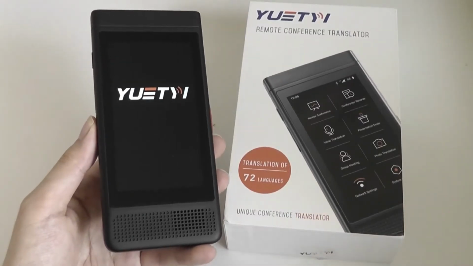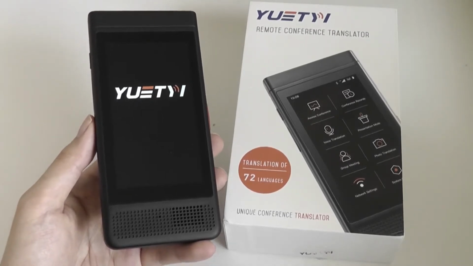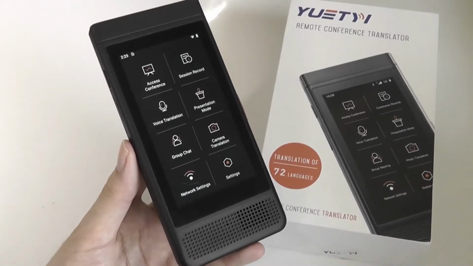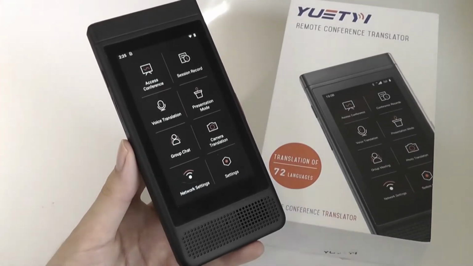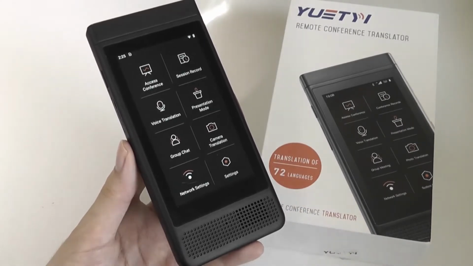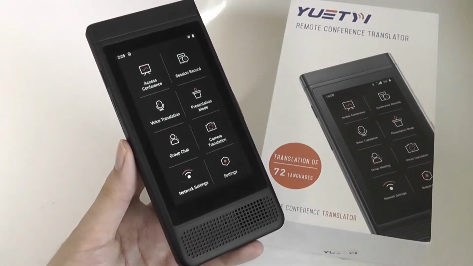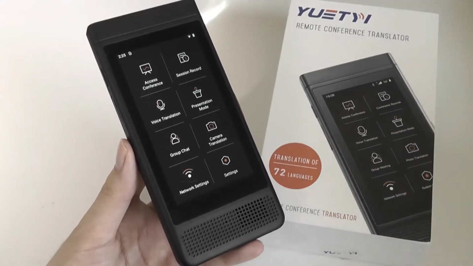Today we're taking a quick look at the Yuetyi. This is a smart translator / mobile conference device. The conference part is via a built-in app, which you can also download on another device, including iOS or Android smartphones, and you can connect multiple people to the same meeting, and this device will basically record all of those notes and give you a translated transcription text based on whatever language you're selecting.